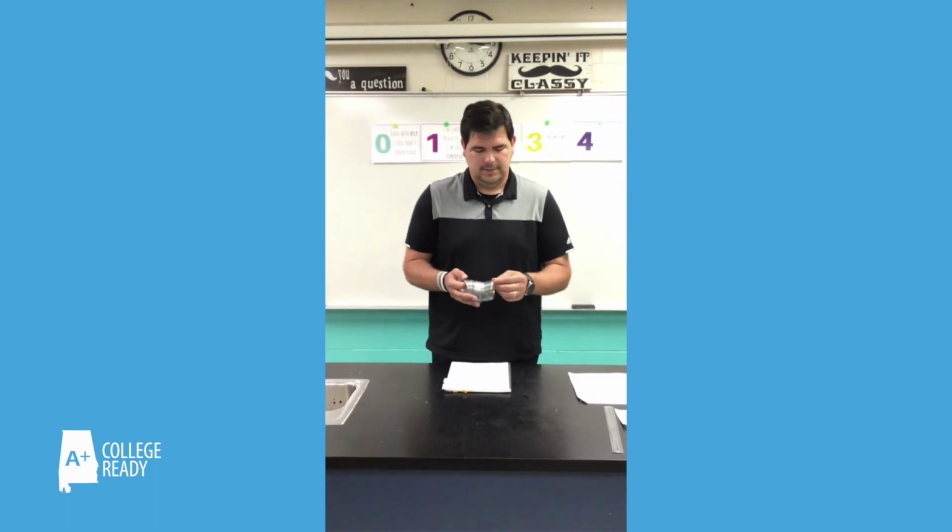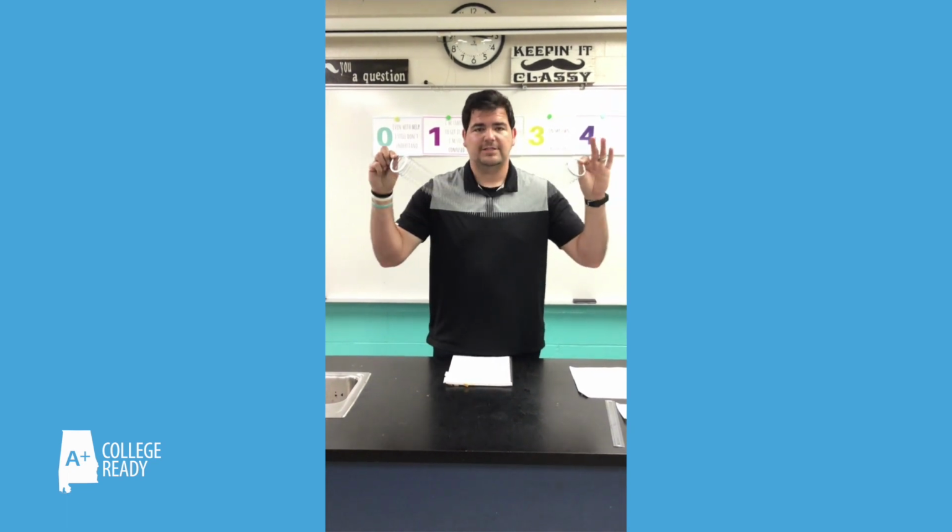Last little tip, have the students hold the last few parts of the slinky, and don't let them do it not on the ground, because it can easily tangle, and once the slinky gets tangled, it is extremely hard to get it back out.